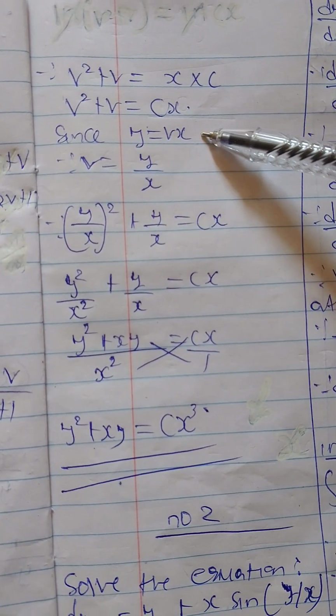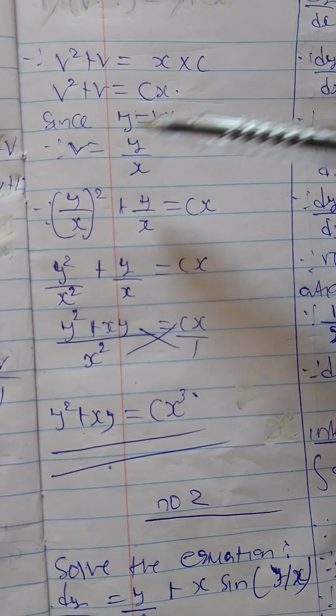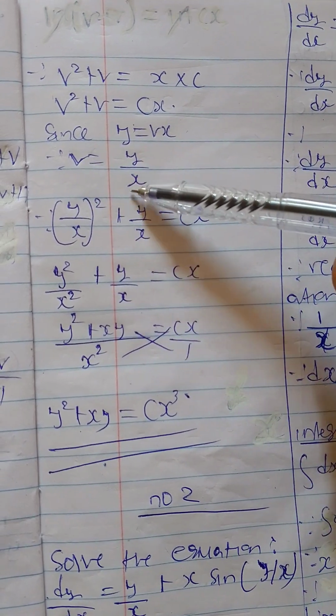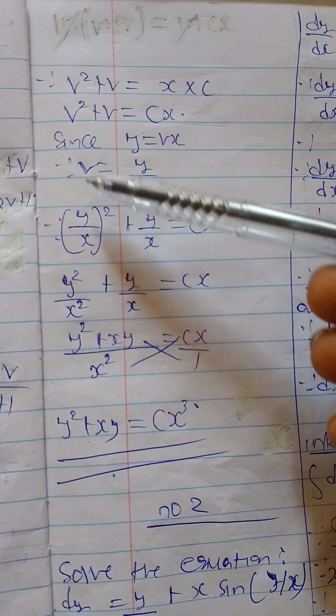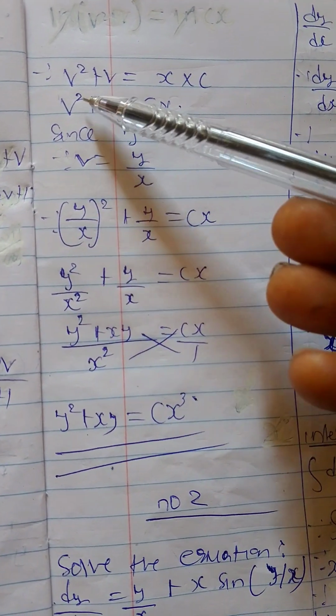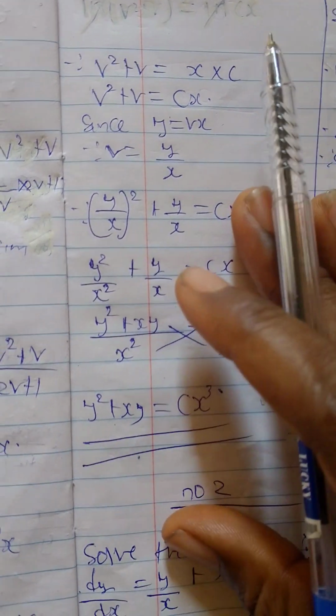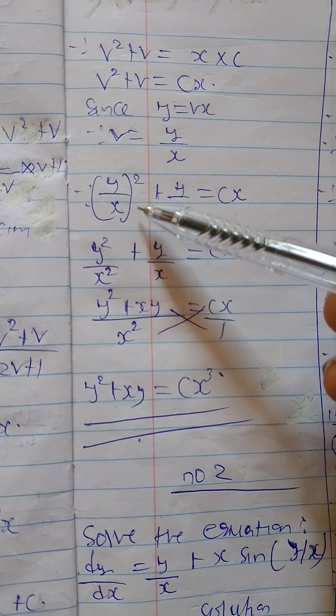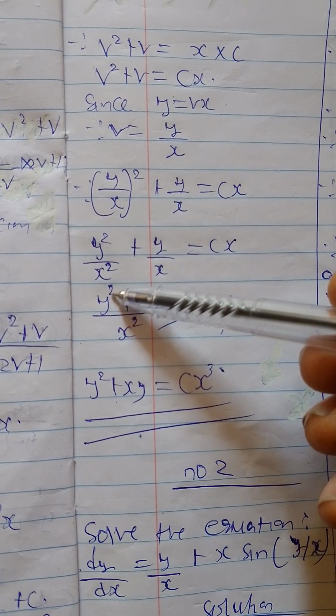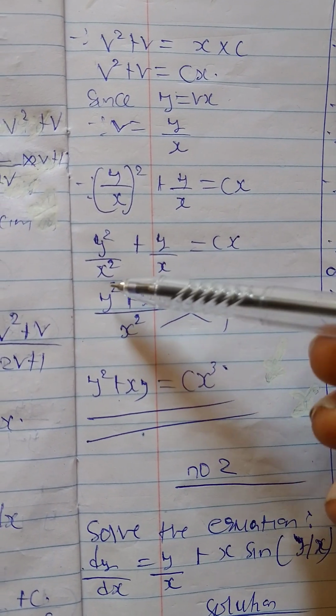Since y is vx, making v the subject of the formula, v is equal to y over x. So substitute v into this. Where v is y over x, that becomes (y over x) squared plus y over x equals cx. If you square this, it will give you y squared over x squared plus y over x equals cx.